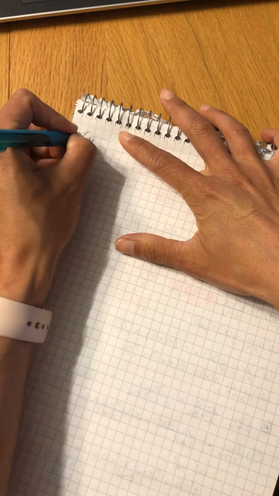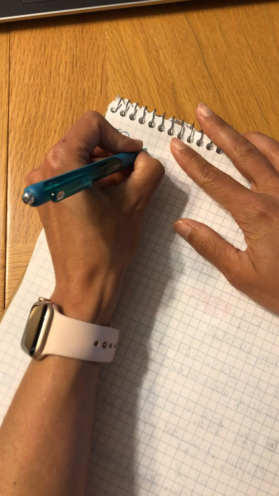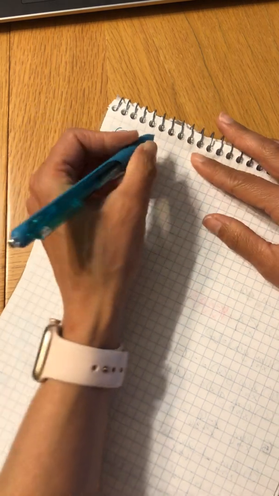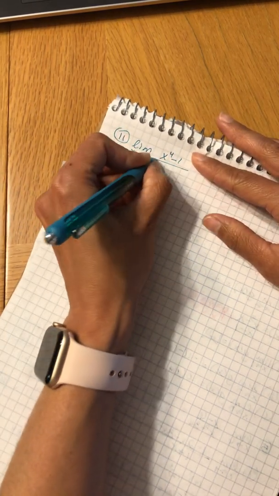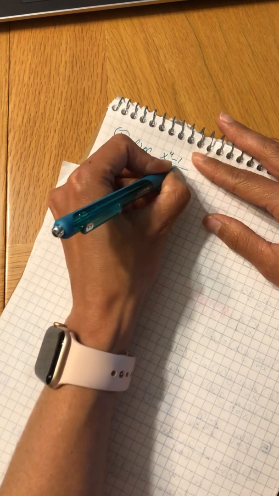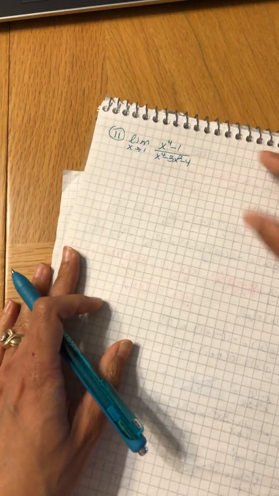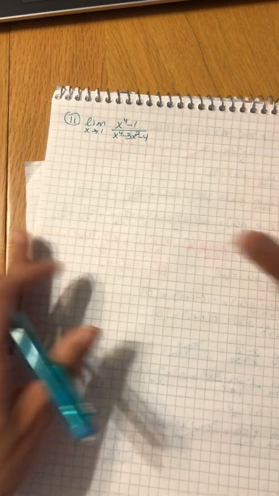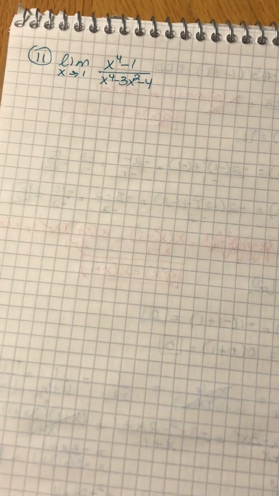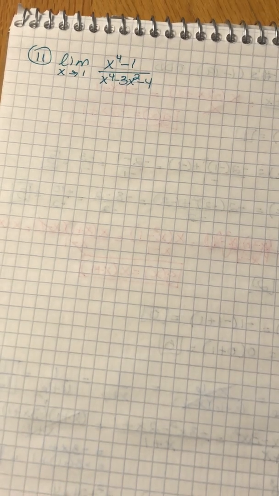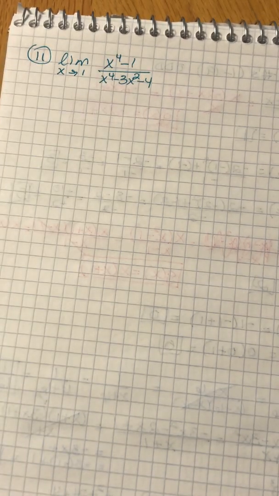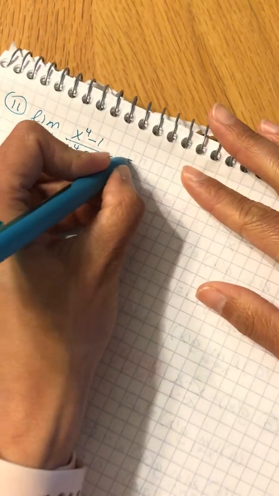I'm going to turn the page and work on the back. We'll do number 11. So number 11, we are finding the limit as x approaches 1 of x to the 4th minus 1 over x to the 4th minus 3x squared minus 4. All right, so this one's an x to the 4th, but x to the 4th minus 1 is like a difference of 2 perfect squares. So I'm going to go ahead and factor that.